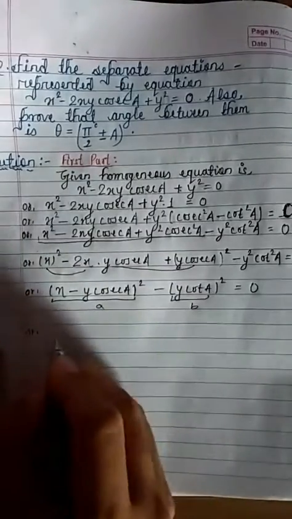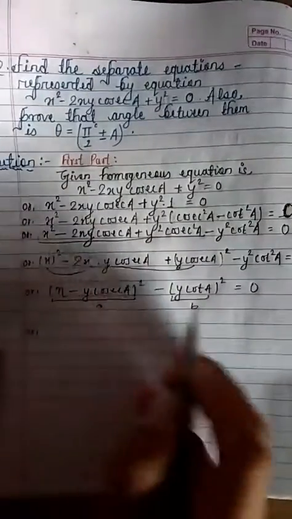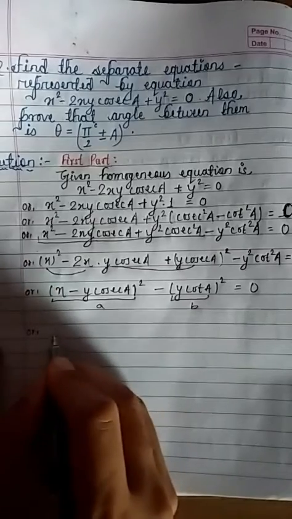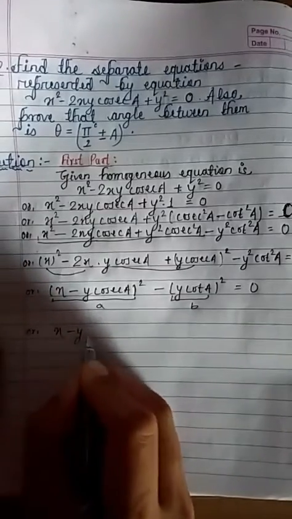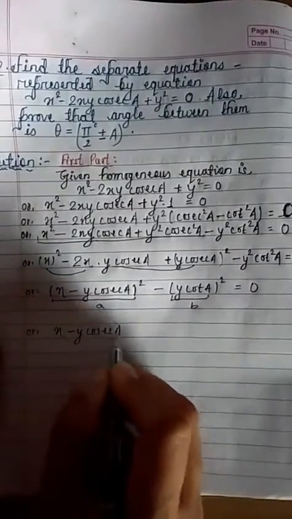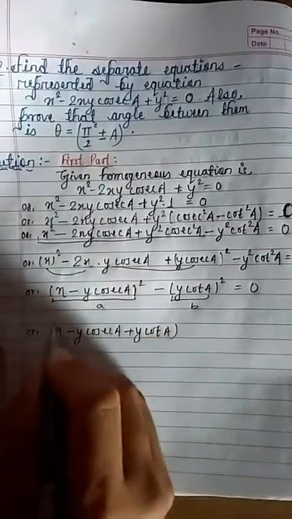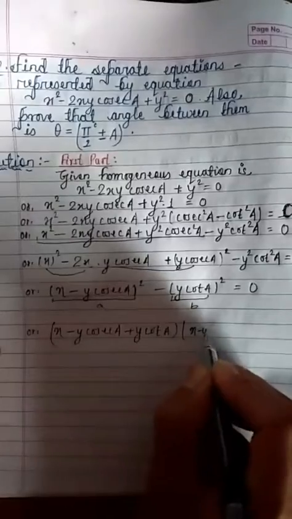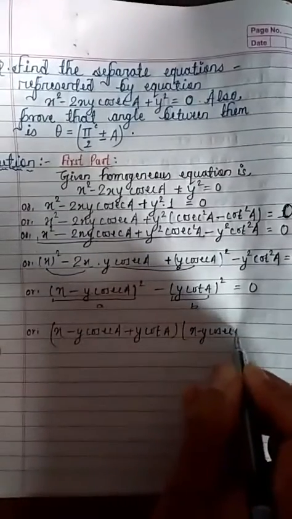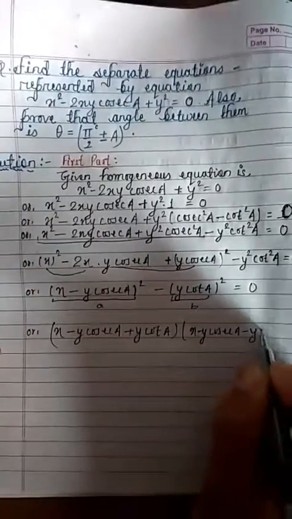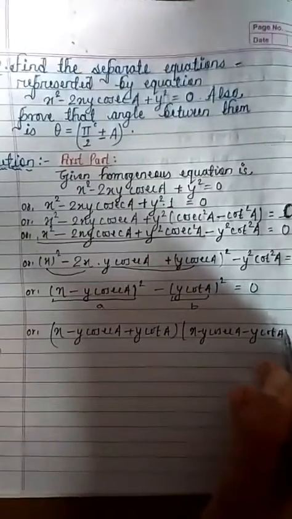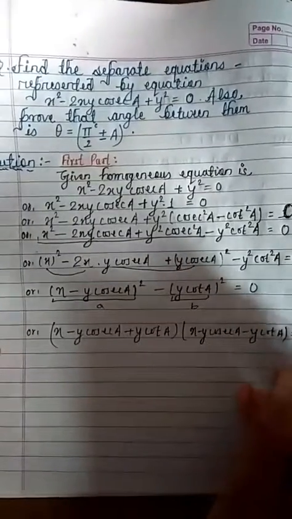Let's apply the formula: a square minus b square is a plus b, a minus b. The a plus b part is, again the a minus b part is, equal to 0.